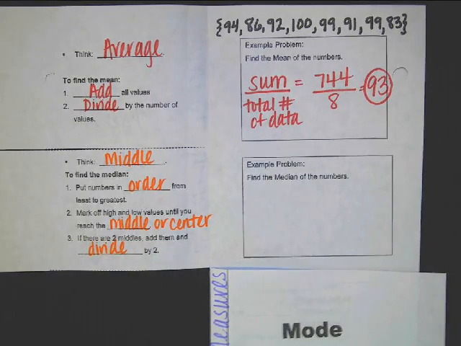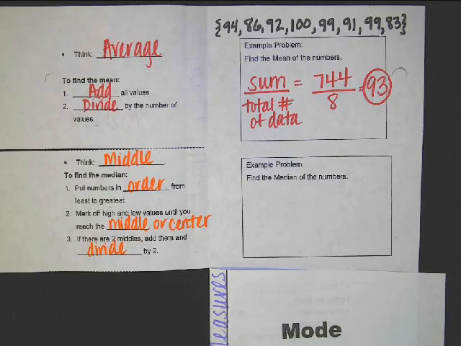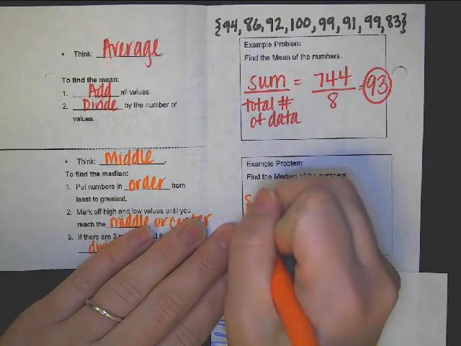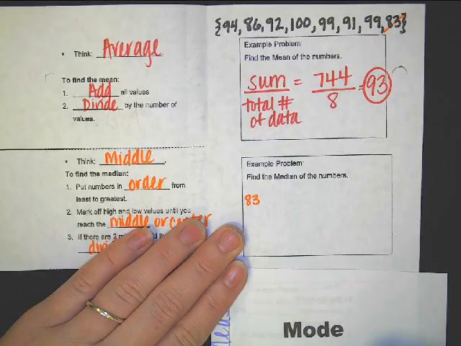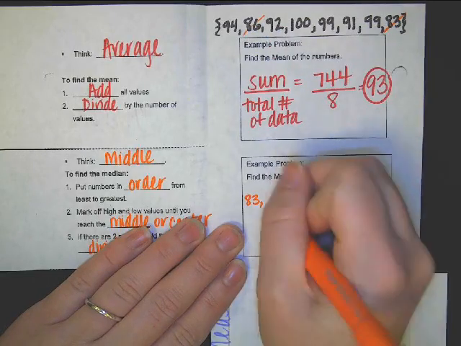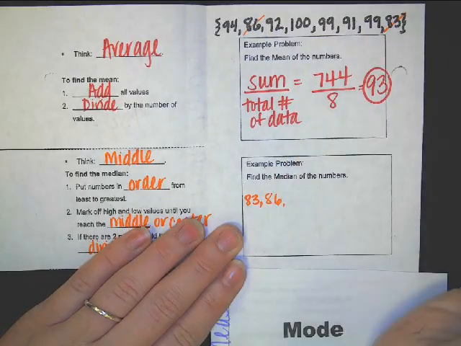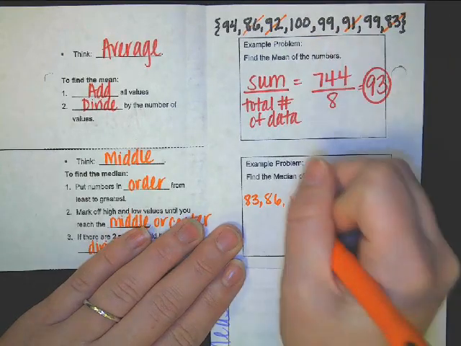We have this set of numbers, and the first thing we want to do is put them in order. Looking at this set, the smallest number I see is 83. For me, it helps to mark off the numbers as I use them. After the number 83, I see the number 86 is the next smallest, followed by 91 and 92.